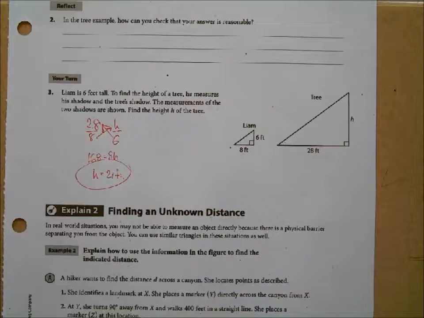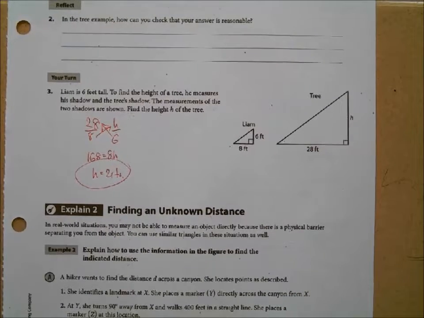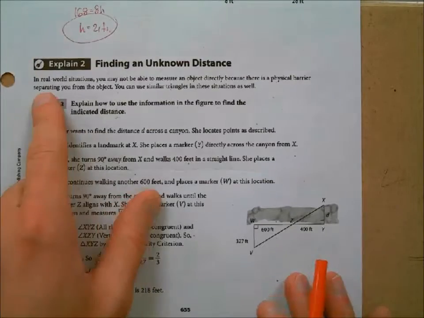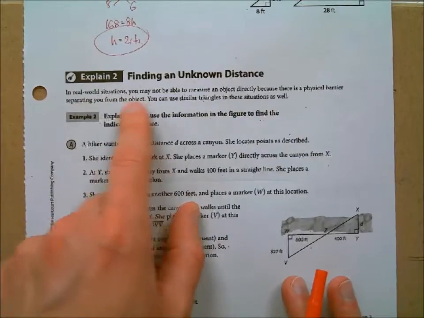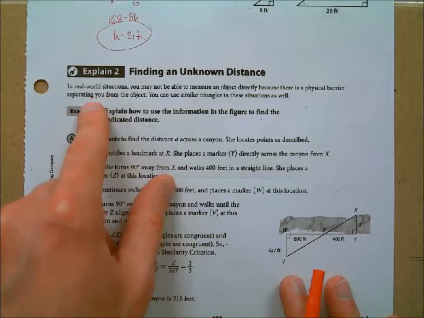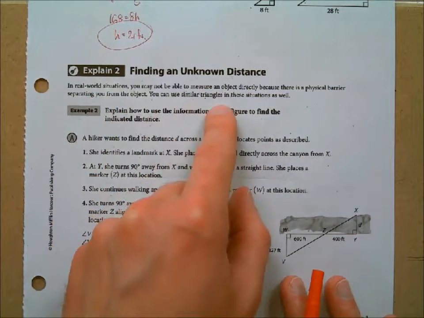Okay. Straightforward stuff. There's one other technique here. So again, we pretty much used the same technique 3 or 4 different times now. There are other techniques to use, so let me run you through a different technique here. We're told that in real-world situations, you may not be able to measure an object directly because there is a physical barrier separating you from the object. You can use similar triangles in these situations as well.